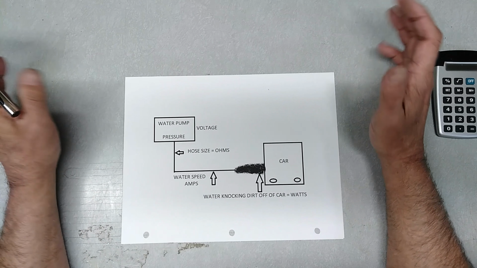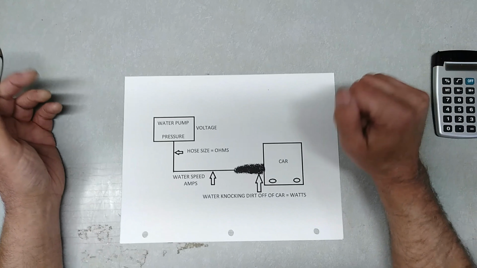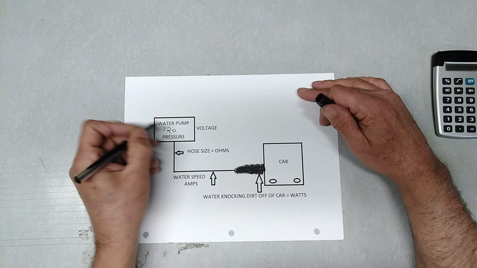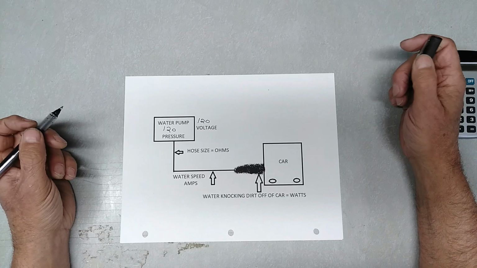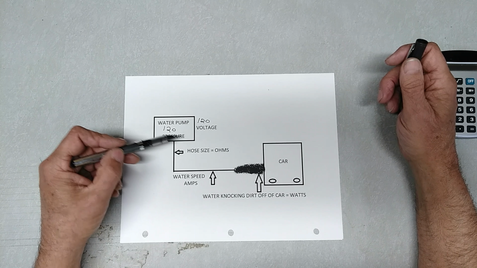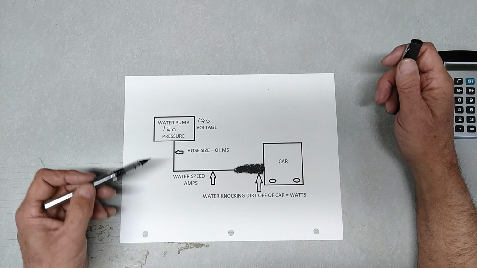This water pump, when you put your quarters in, you hear the buzzing sound. That'd be the water pump pumping the water. Let's say it's got 120 pounds of pressure. Let's call it 120 volts. The water is going through this hose. This is the hose. This is the water. It flies out and hits the car.